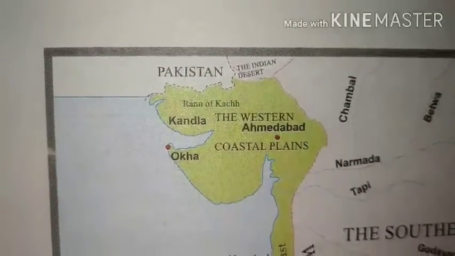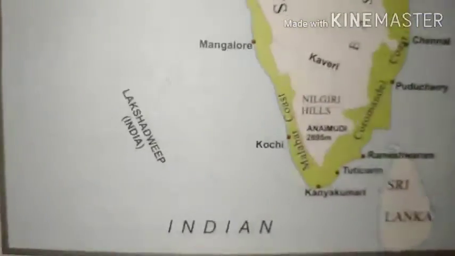So it starts from the Rann of Kutch in the north-west, and it comes down to the south up to Kanyakumari. In the north it is the Rann of Kutch, and to the south it comes up to Kanyakumari.